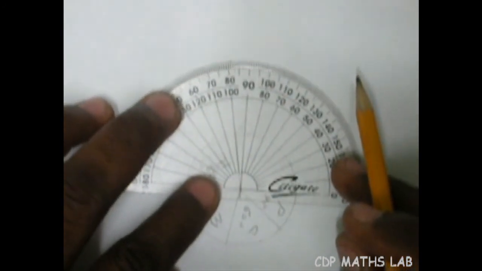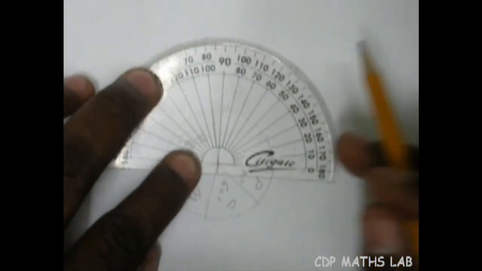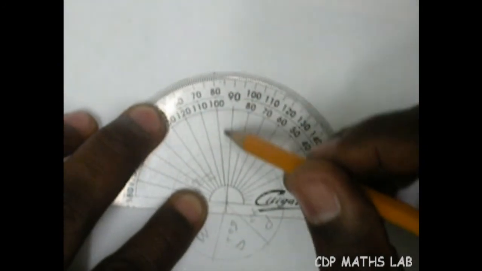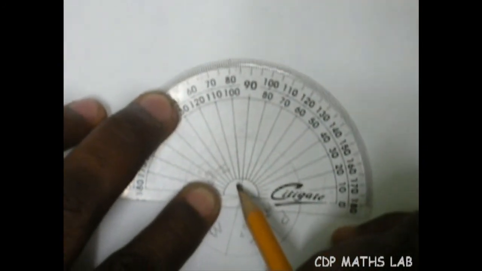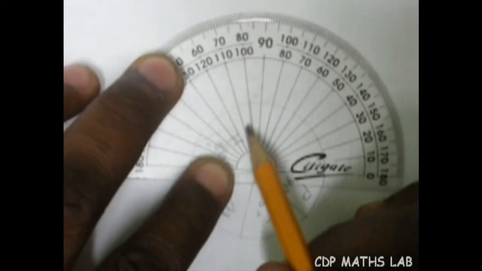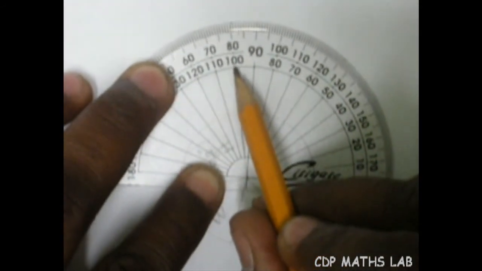Alright. Good. And here it is. So from 0 to 100. So you realize that this line of the protractor is actually covering the pencil line. And here you have 100. So therefore, this is 100 degrees. And that would be for English language.